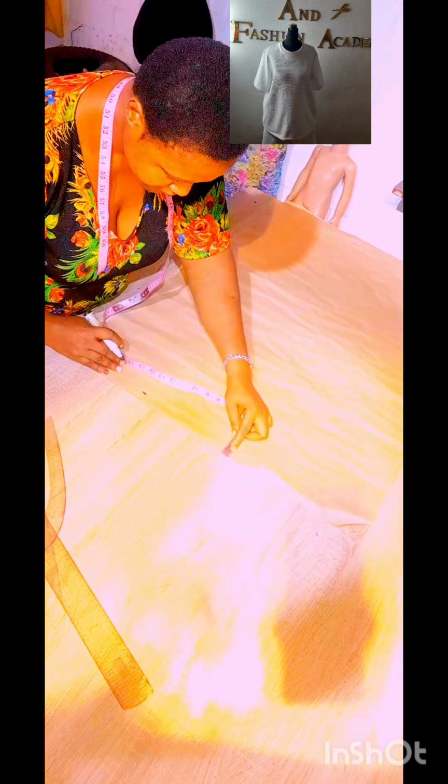So we are coming in with our pattern paper for our bodies. The first thing we are going to be doing is to take our 2 cm top line. After this 2 cm, we'll proceed to another 2 cm at the center back. That is 2 for our center back.